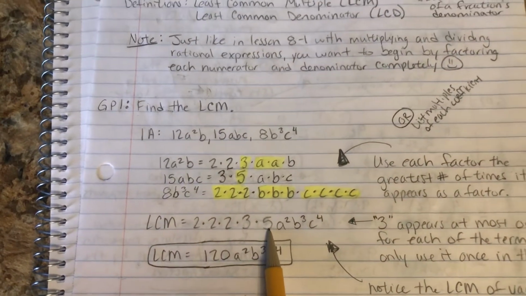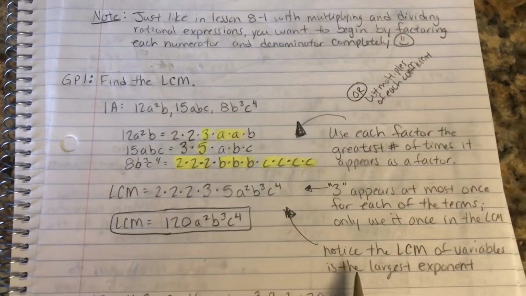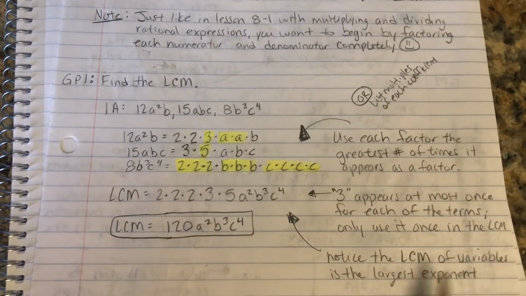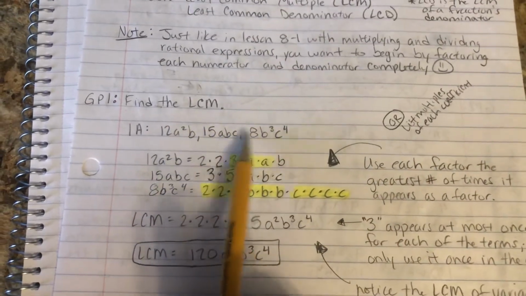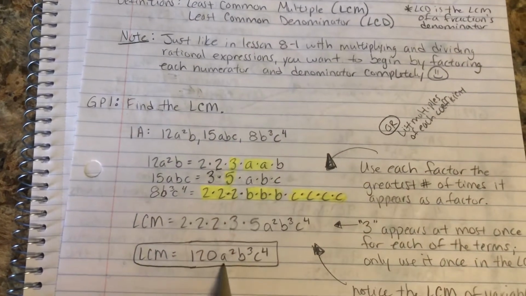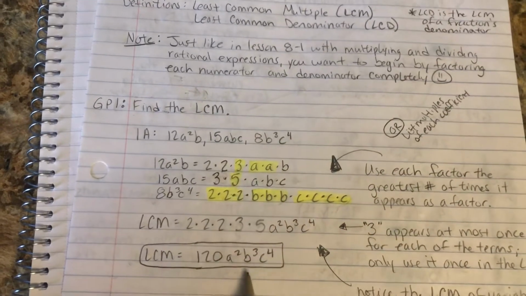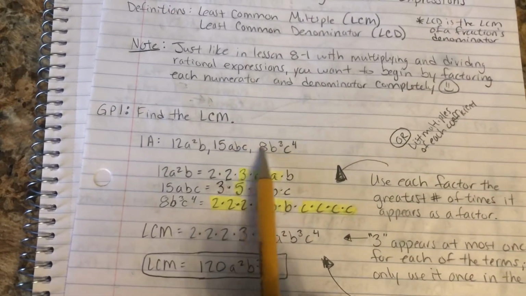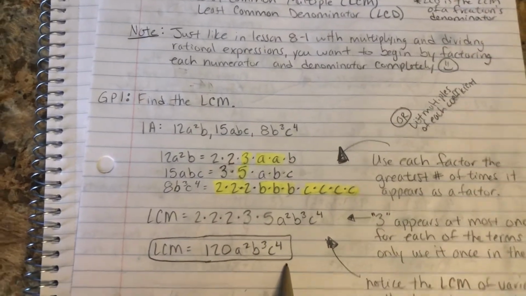Okay, for the variables, you just want to keep in mind the least common multiple of the variables is always the largest exponent given. So if we were to come up here and compare, your a has the highest exponent of being squared, so a squared. Your b has the highest exponent of b cubed, and your c has the highest exponent of to the 4th. So that's where it becomes part of your answer.